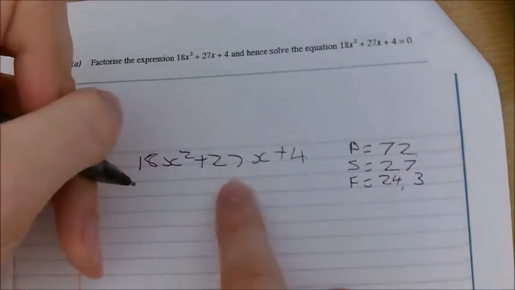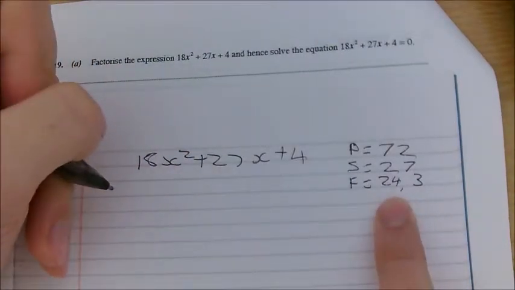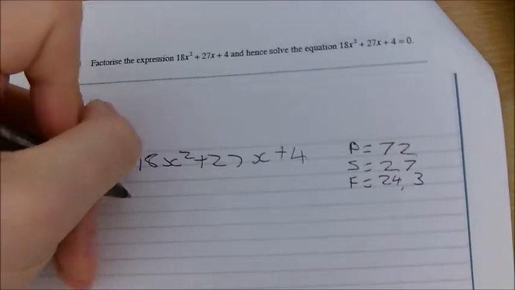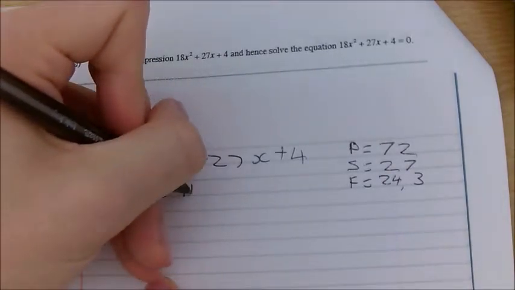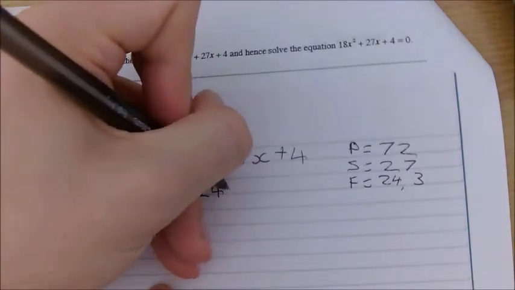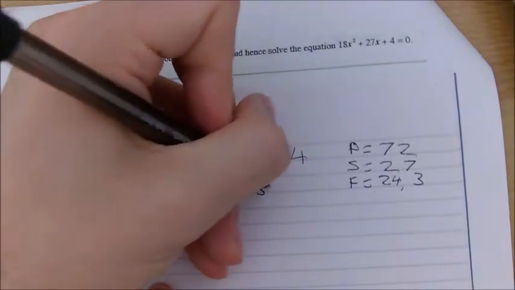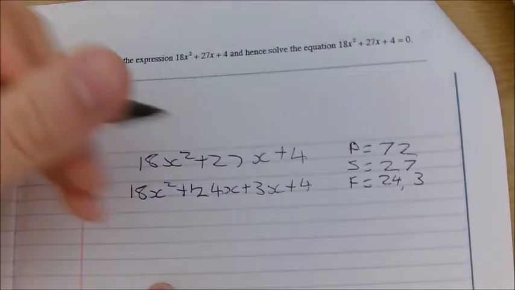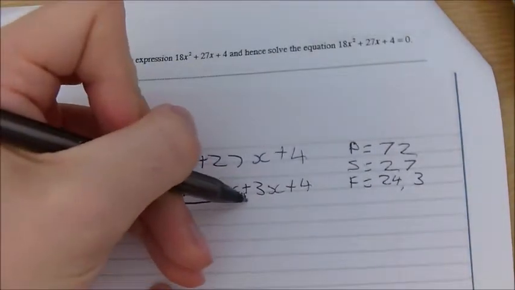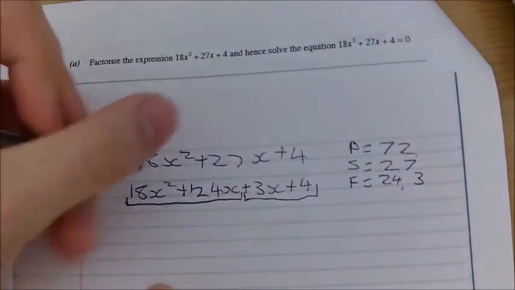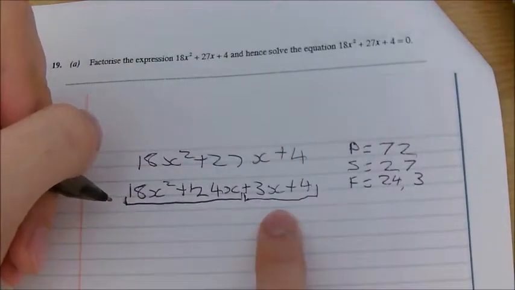So we're going to replace 27x now with 24x and 3x instead. 18x squared plus 24x plus 3x plus 4. And now we're going to split this off and factorize this part and then the next part.